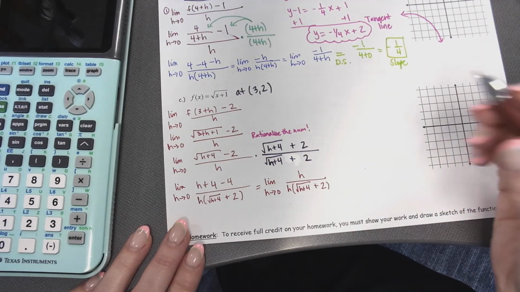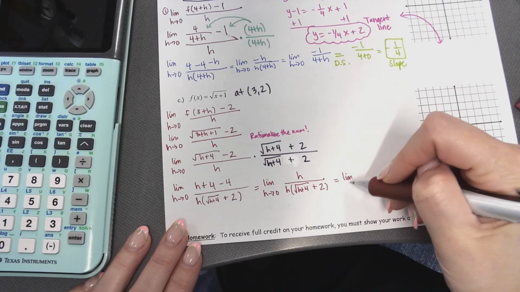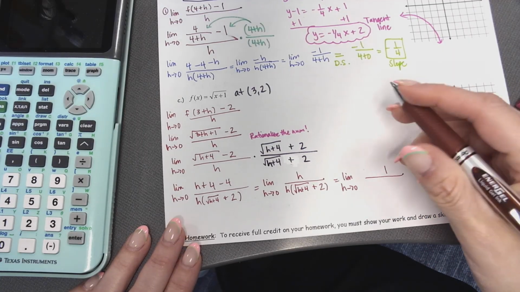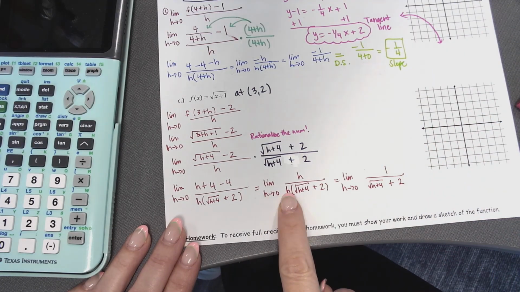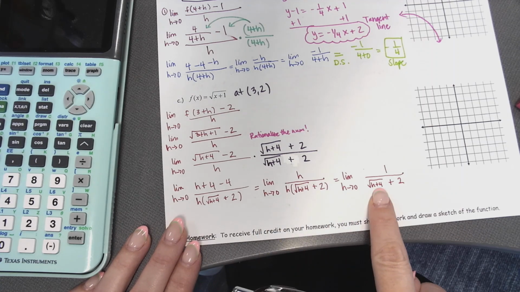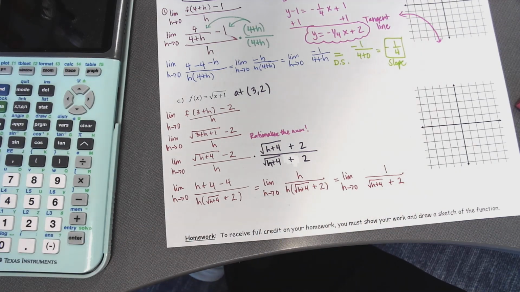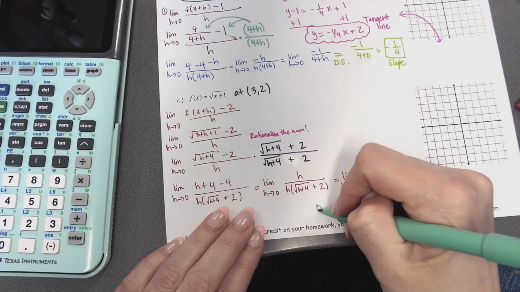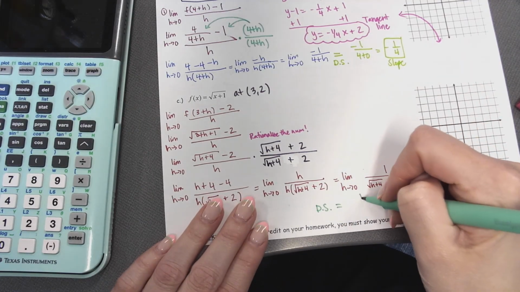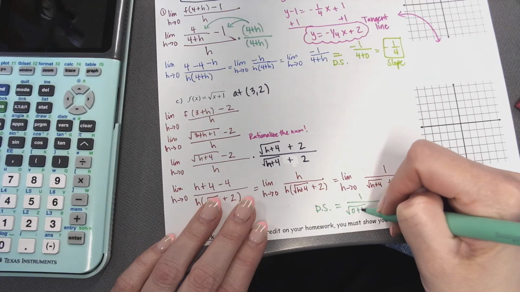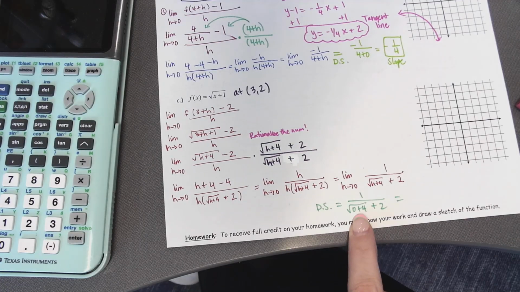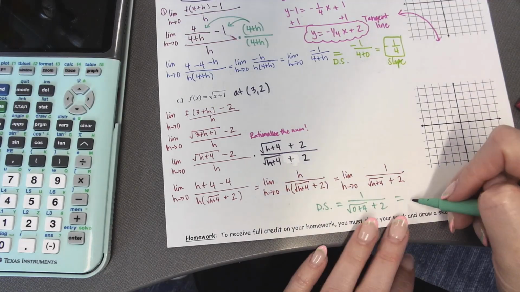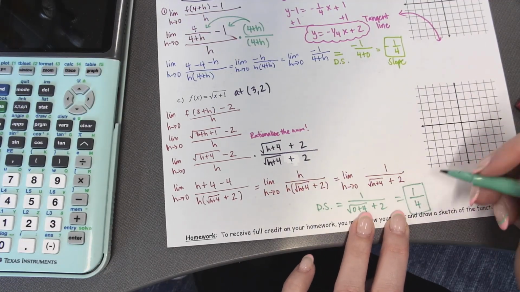Okay, and then when your h's cancel, you have the limit as h goes to 0, 1 over square root h plus 4 plus 2. Now here we couldn't plug in 0, that would make it indeterminate, but here if I plug in 0, I can do direct substitution. Okay, so like I said, I'm just going to write direct substitution. So 1 over. The first step, you just have to show what that is, and then you can do mental math for the rest. So the square root of 4 is going to be 2. 2 plus 2, 4. So 1/4 is going to be your slope.